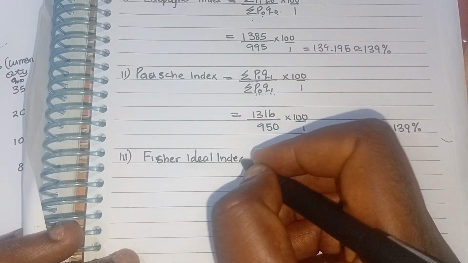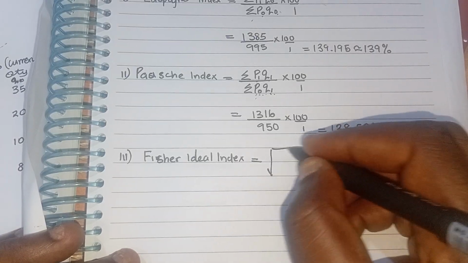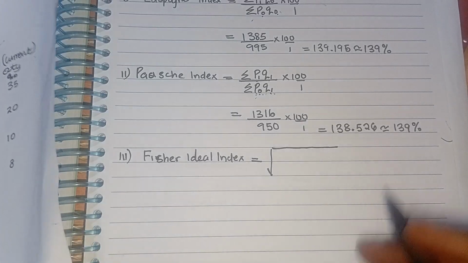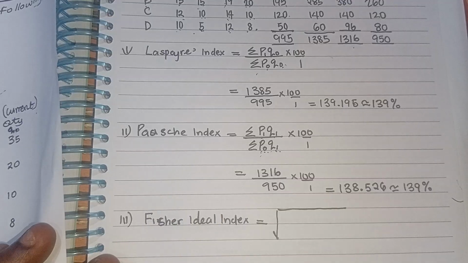index. All right, and the interesting thing about this is the multiplication of the last Laspeyres and the Paasche.